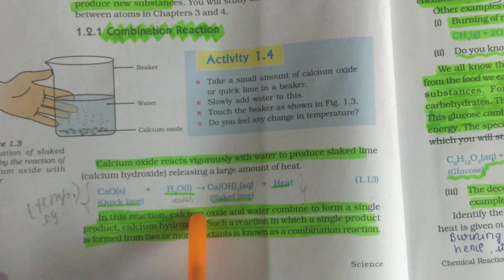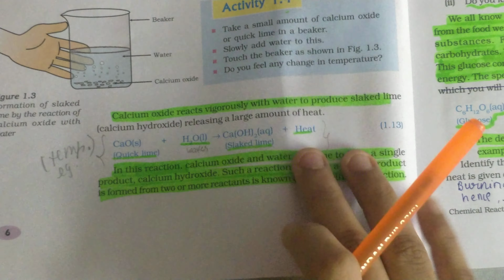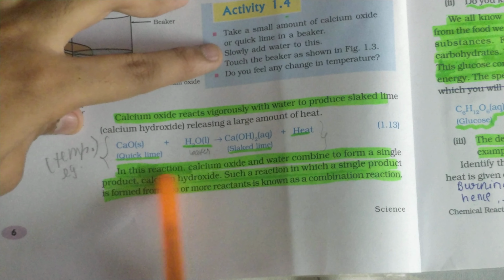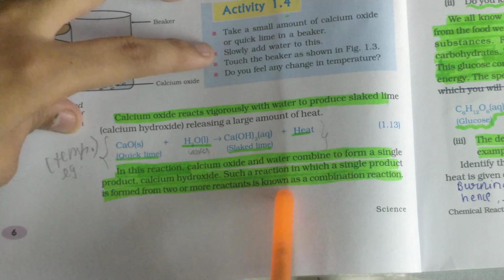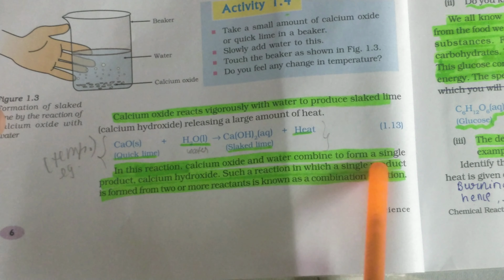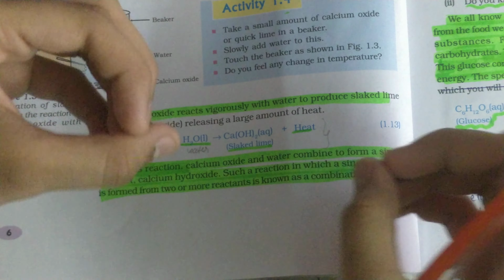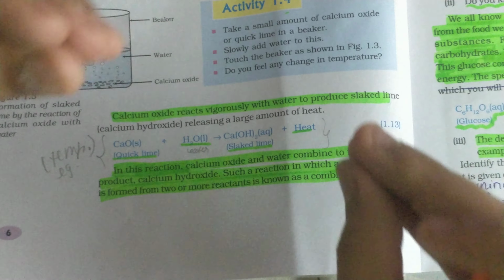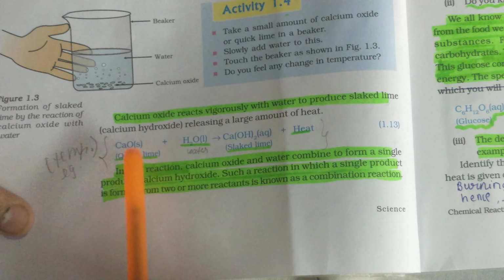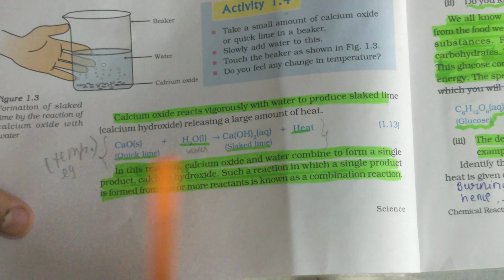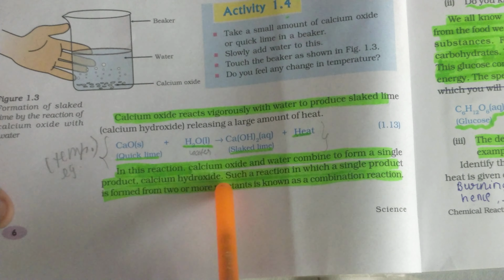Okay, so from this example, what do you think the combination reaction is? If you have guessed it, good job. So let us see what it is. In this reaction, calcium oxide and water combine to form a single product. It's a combination reaction, right? So calcium oxide and water combine to form a single product: calcium hydroxide. When calcium oxide and water react, it will form calcium hydroxide.